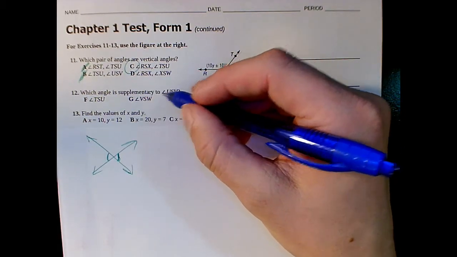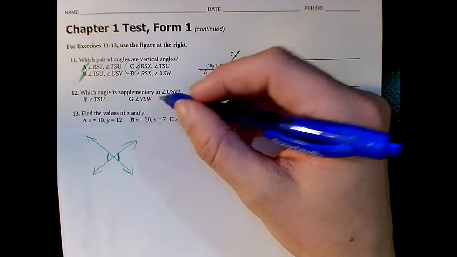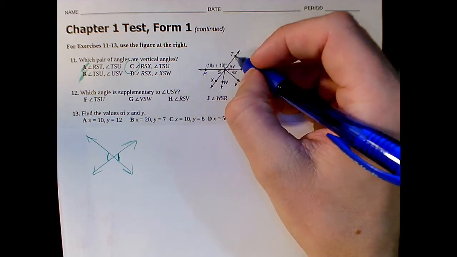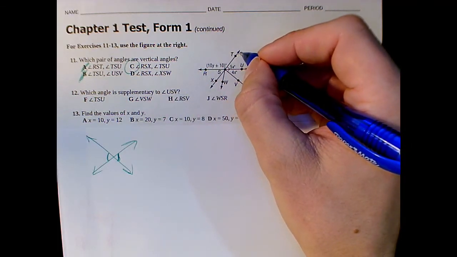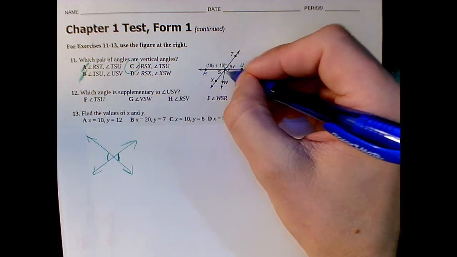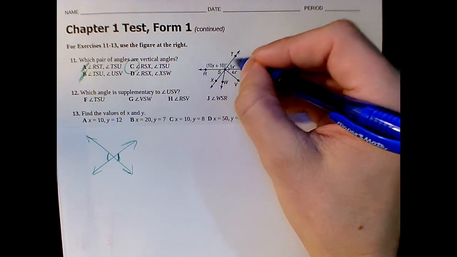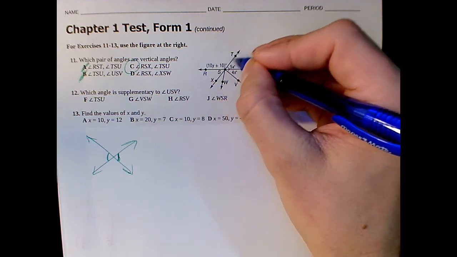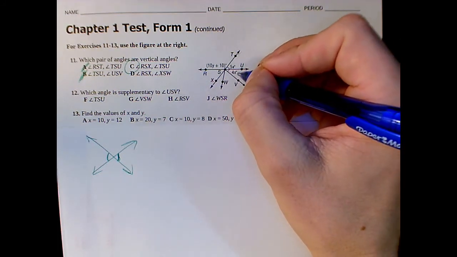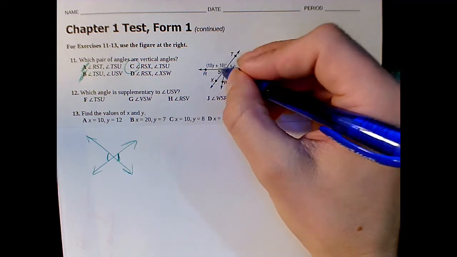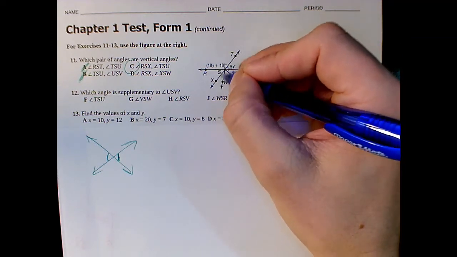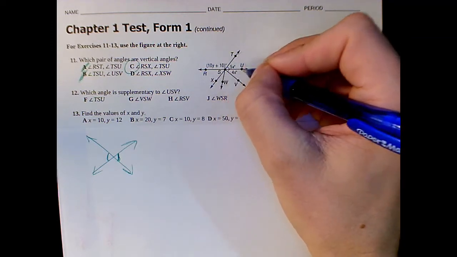Supplementary means if you glue those things together, you get a straight angle, 180 degrees. So USV is that guy. USV and TSU won't do it, because that right there is not straight. USV and VSW, nope, because that creates that angle right there.